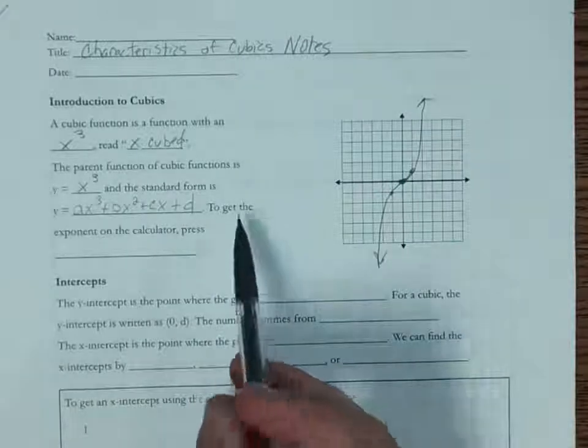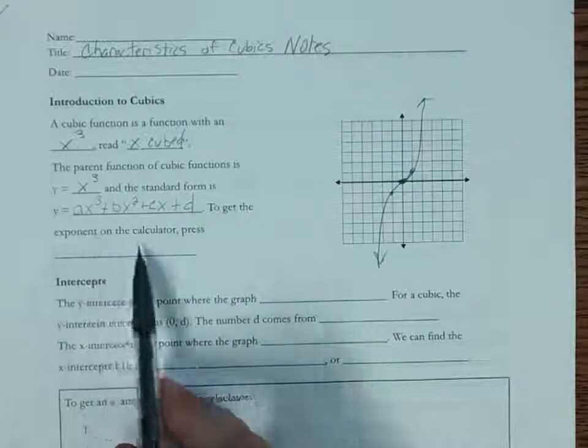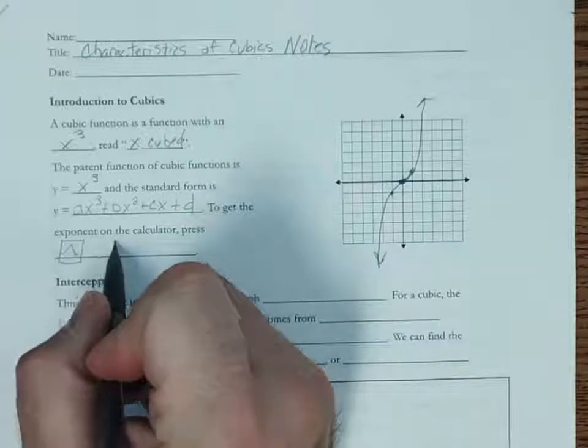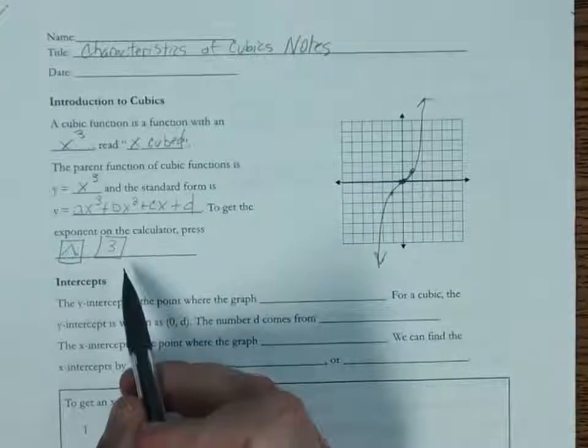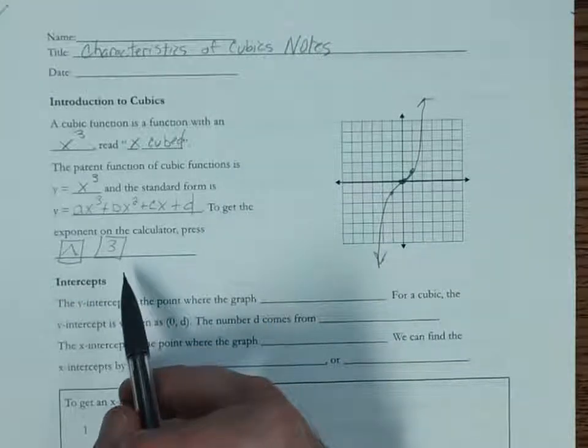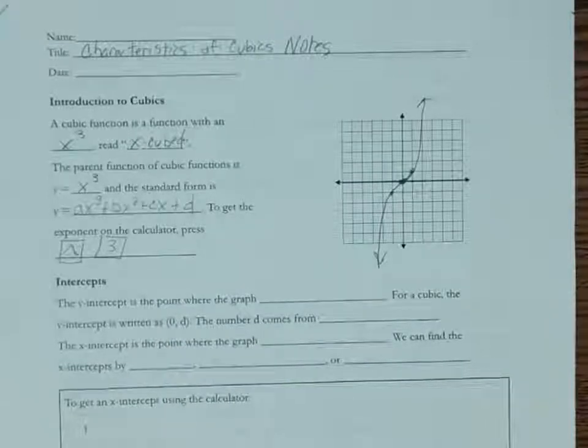Anyway, a side note: to get the exponent on the calculator, press the caret key, which looks like this, and then the 3 key. It's above division on the calculator. I'll get out my calculator and show you how to do some things on it in a second. Mostly I wanted you to have that written down. There are several things we're going to do on the calculator that I think you're going to like.